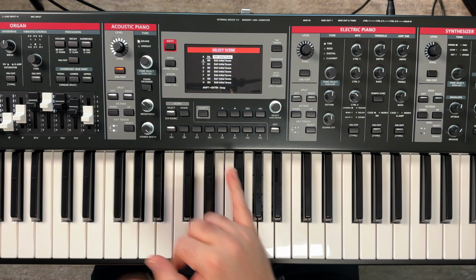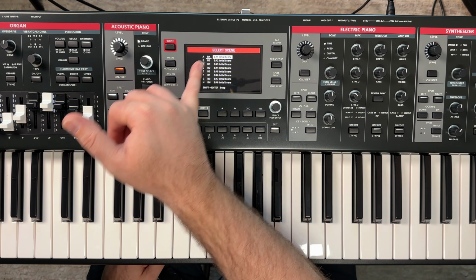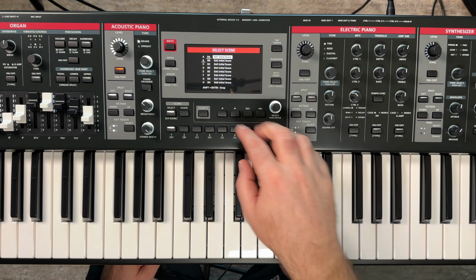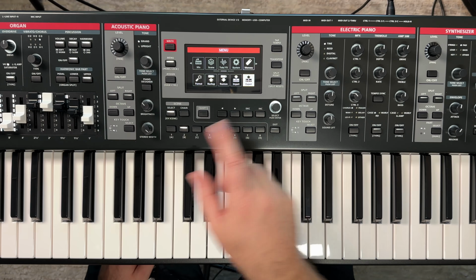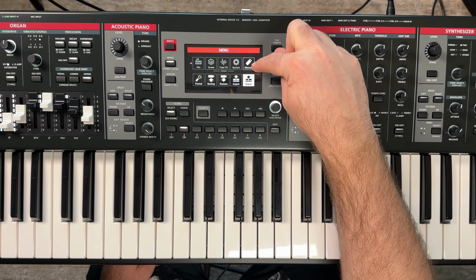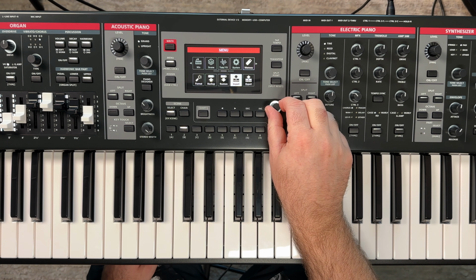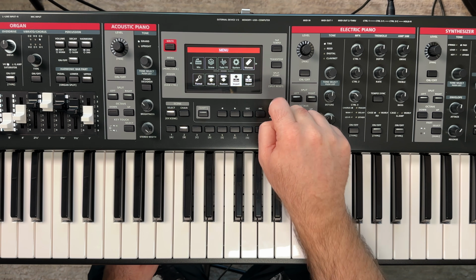You can see again, we're gonna put this in our B bank, and we've got 64 empty slots there. If we come over to our menu, and we're still in the memory menu, we're gonna scroll over to the import option.